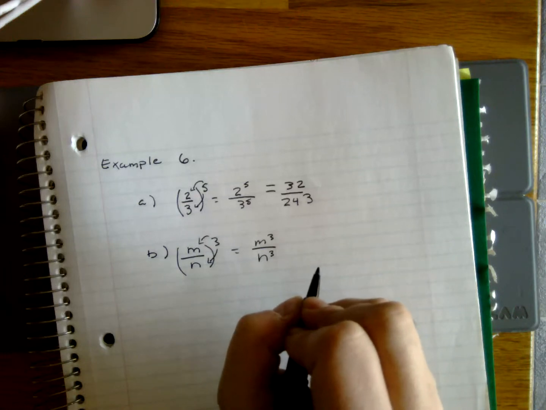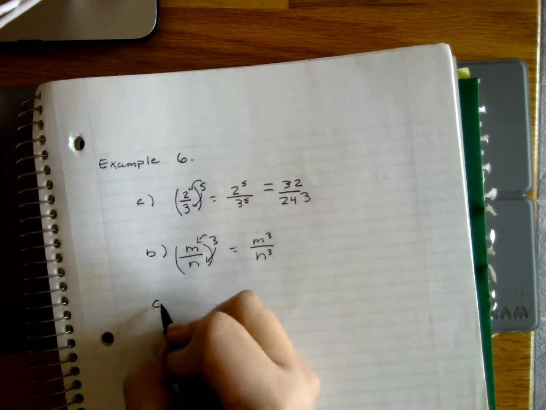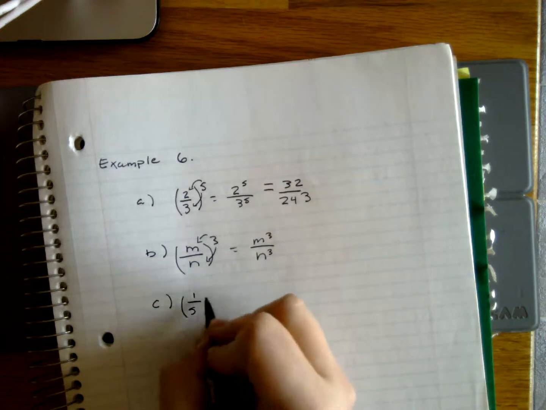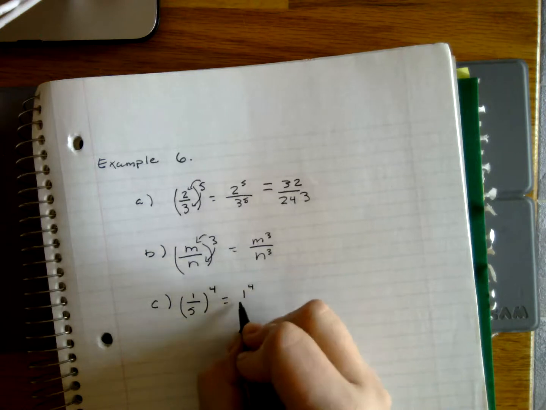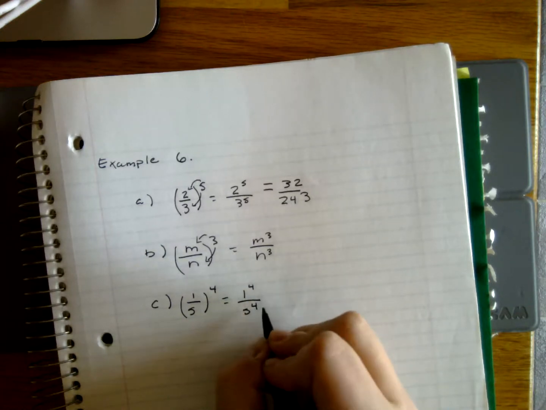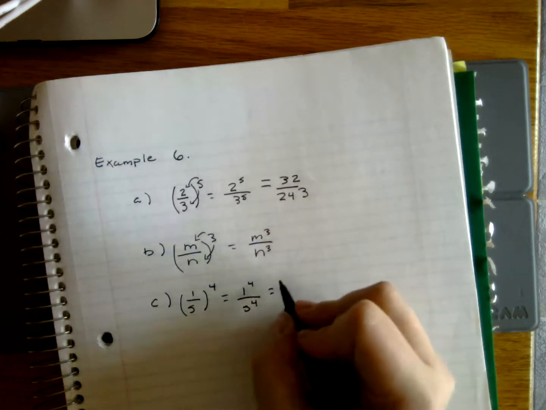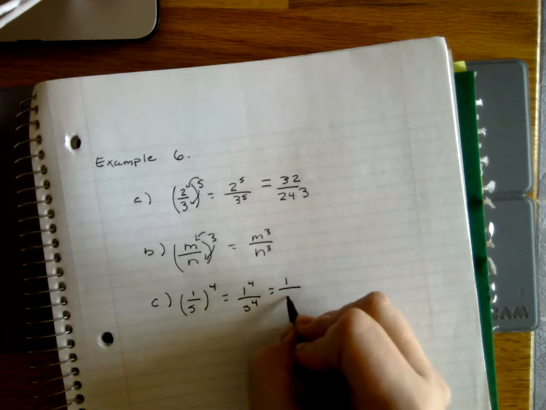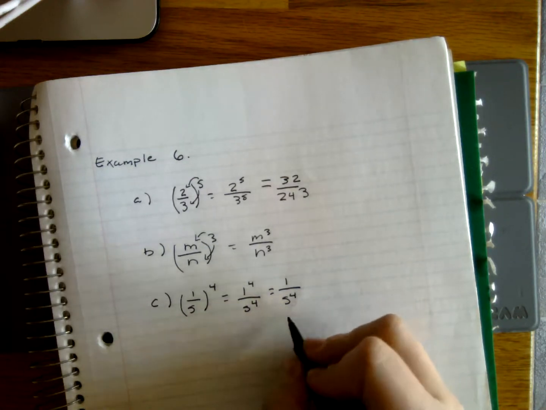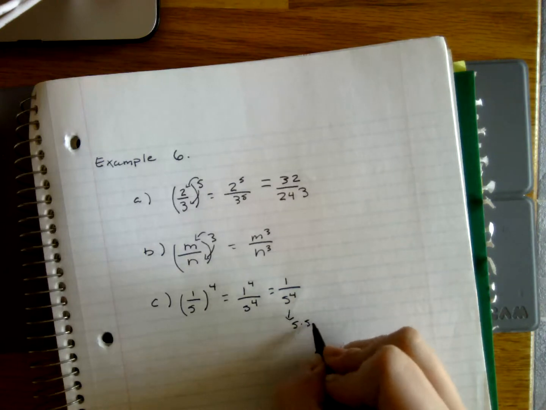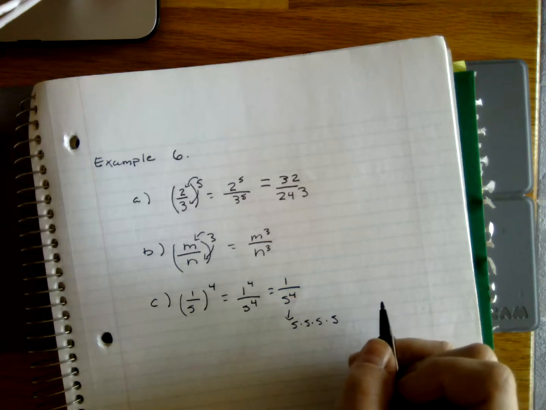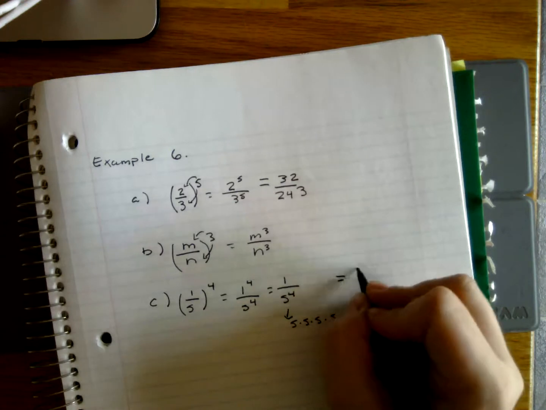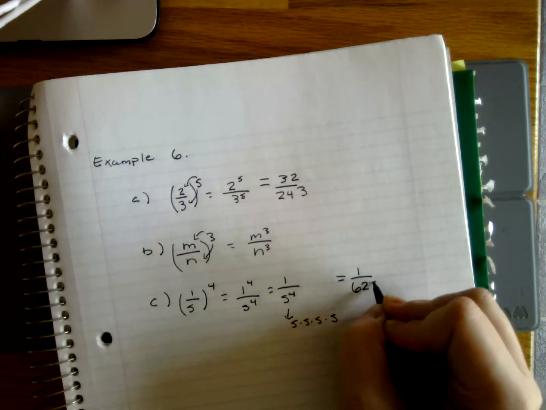So for C, we can do 1 fifth to the fourth. So you distribute the 4, so then it'll be 1 to the fourth all over 5 to the fourth, which equals 1 times 1 times 1 times 1 is 1, so that'll be 1 over 5 to the fourth. And when you take this, it's going to be 5 times 5 times 5 times 5, which will come out to be 1 all over 625.